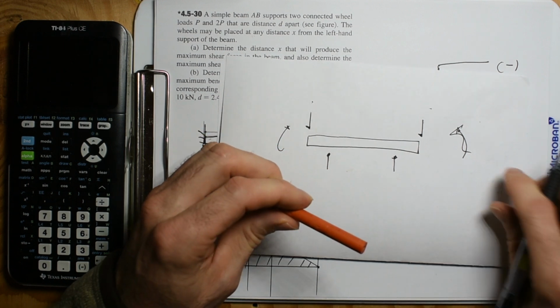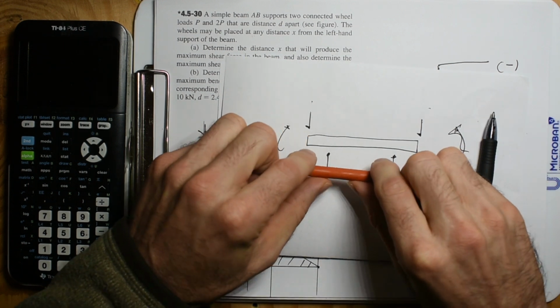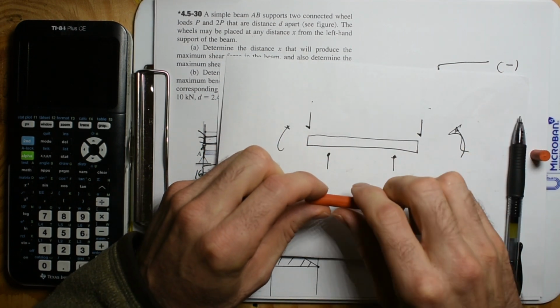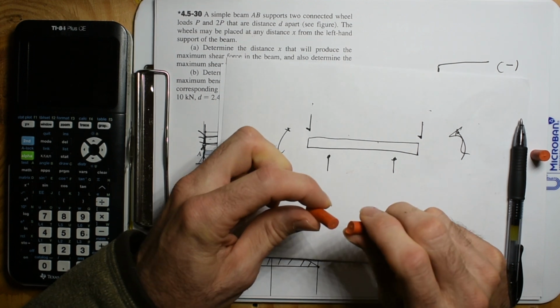Oh, I guess it did break, but it should break into 3 pieces, so let's see. Oh, it's not doing it at all. Holy hell.